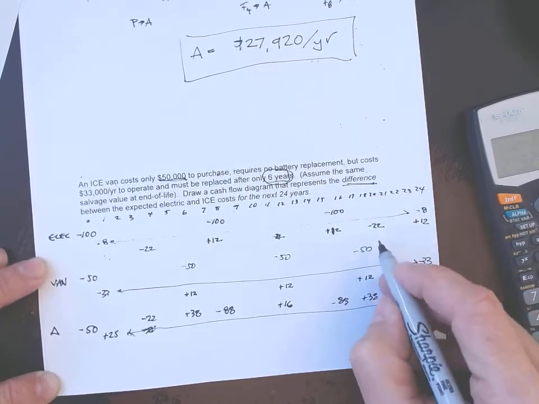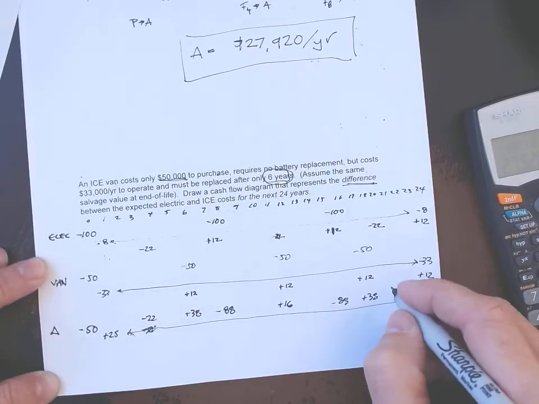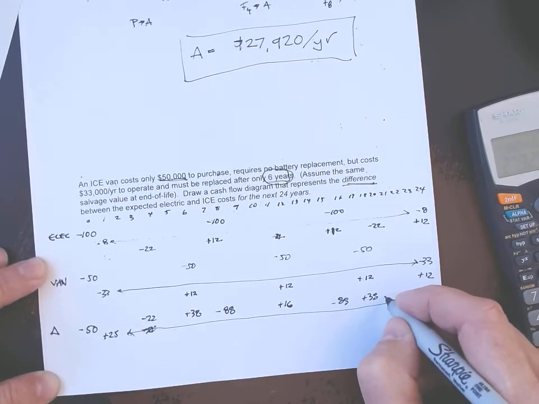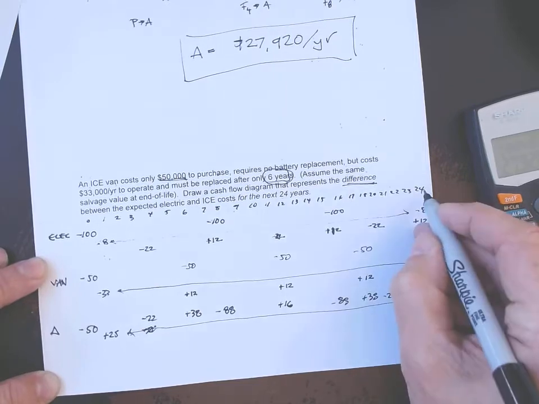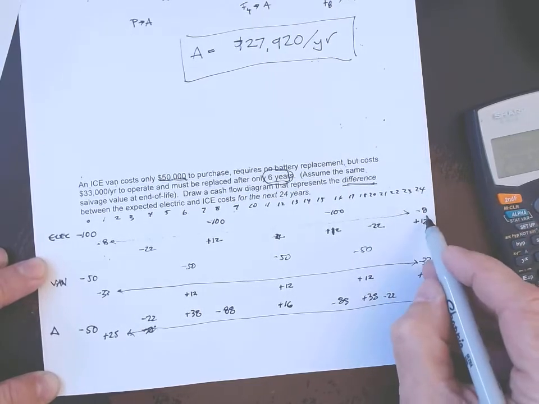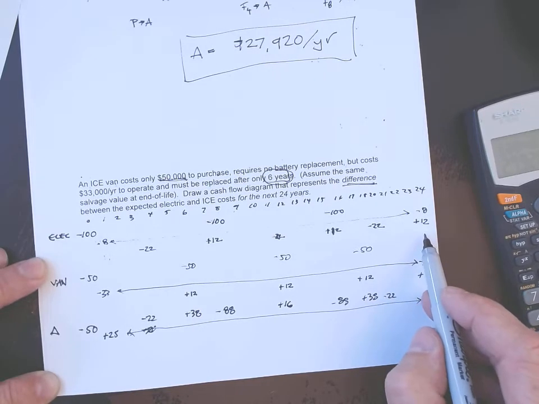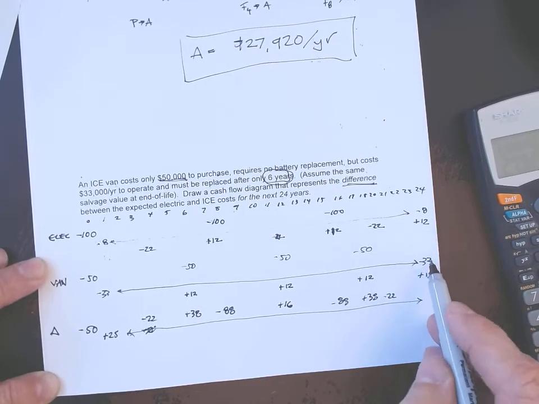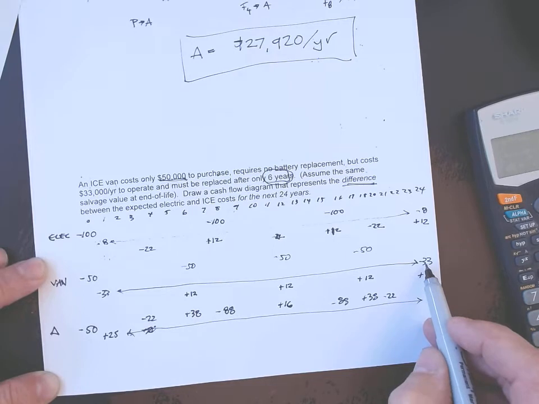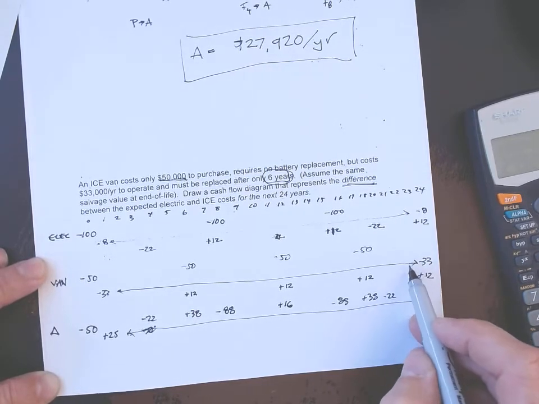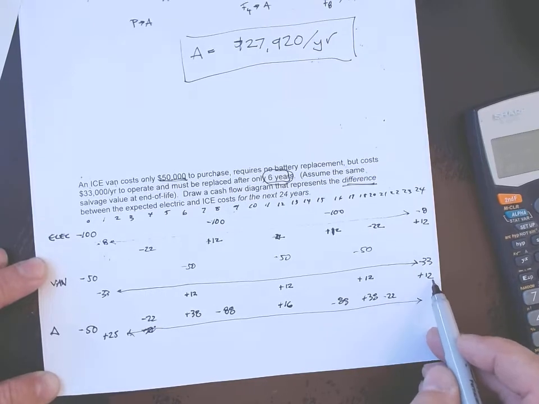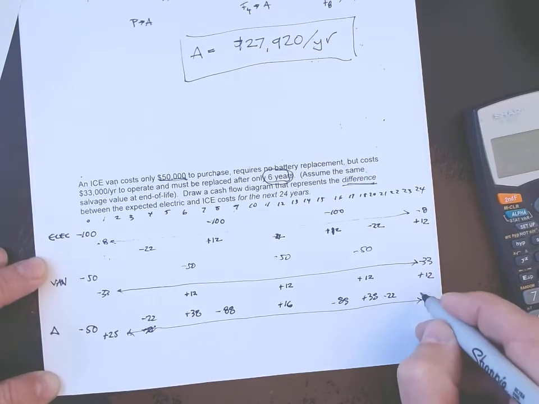It's really difficult to do it all in your head, and so I'm writing everything down. And then this final year, which is a little bit different, I get the negative 8 operating costs, plus 12, I'm at plus 4, minus the 33 operating costs, that's negative 29, minus negative 33 is plus 37, and then minus 12, negative.